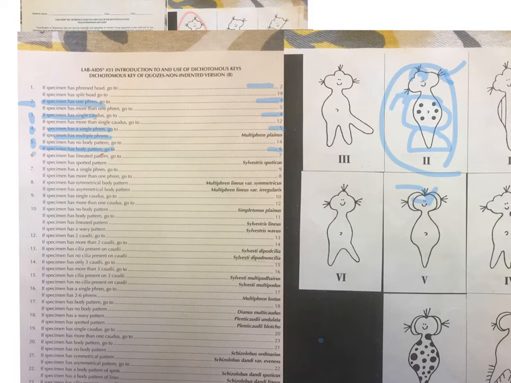Okay, step 6. Does he have lines on his body or spots? Well, he's got spots. So I am going to say he's spotted. And then here's his name. He is called a Sylvestris spoticus. So that is the name of alien number 2. So this is how you work your way through these.